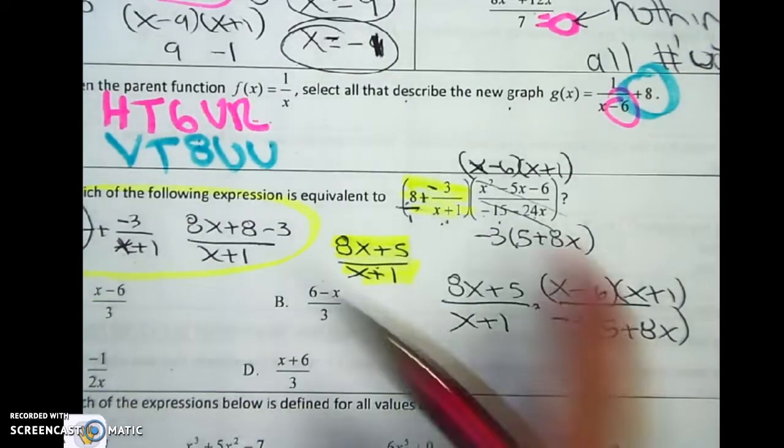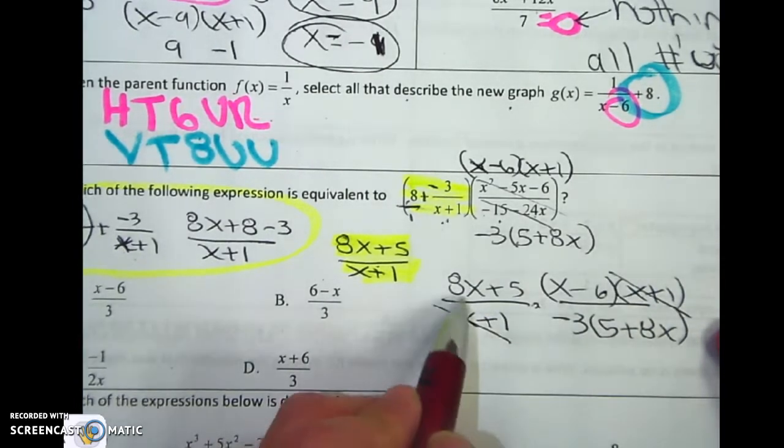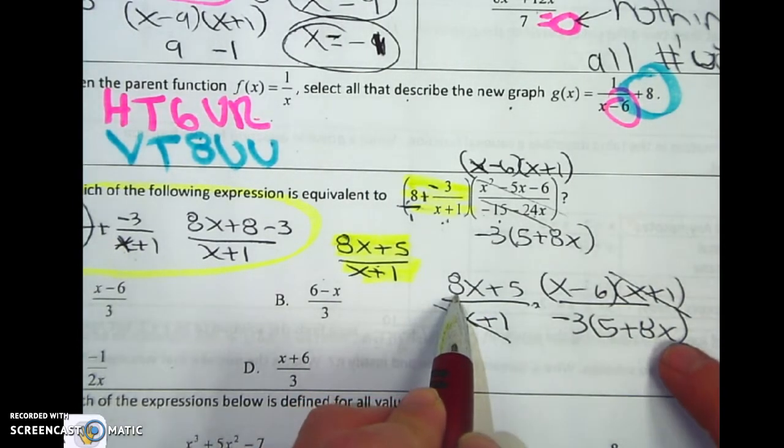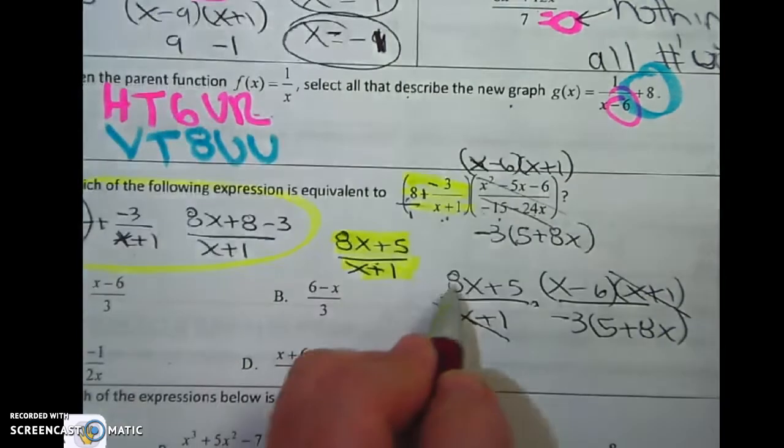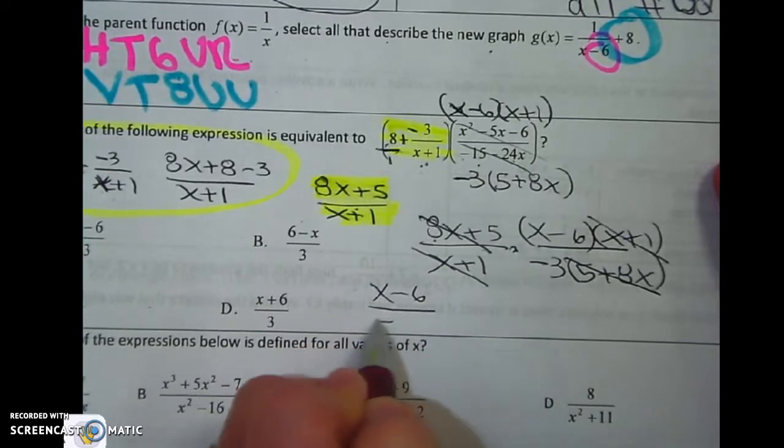Now, this is like the multiplication. Same thing on top, same thing on bottom, by. 8x plus 5 and 5 plus 8x. They're the exact same things because it's adding, by. So then I'm left with x minus 6 over negative 3.